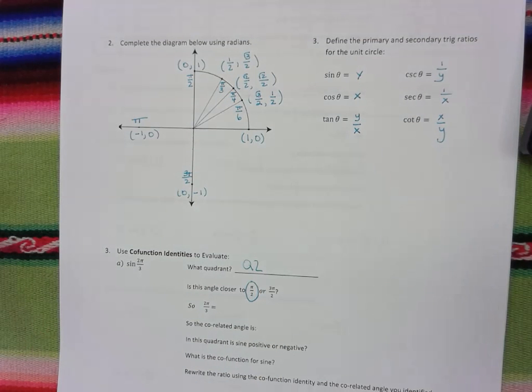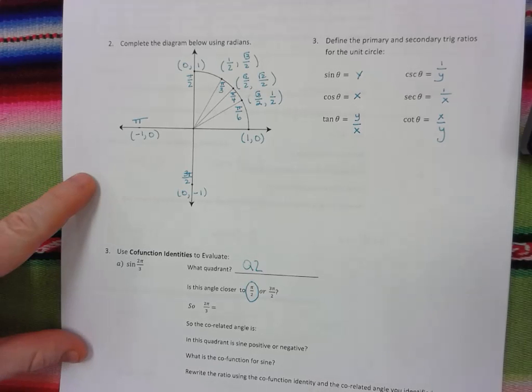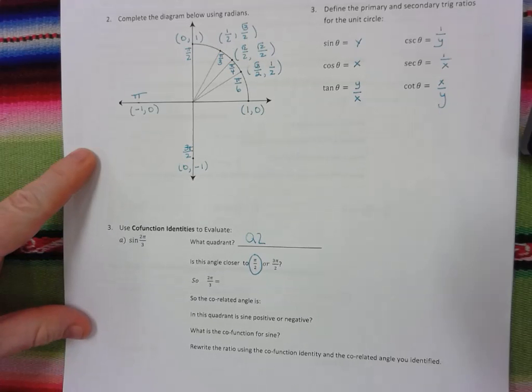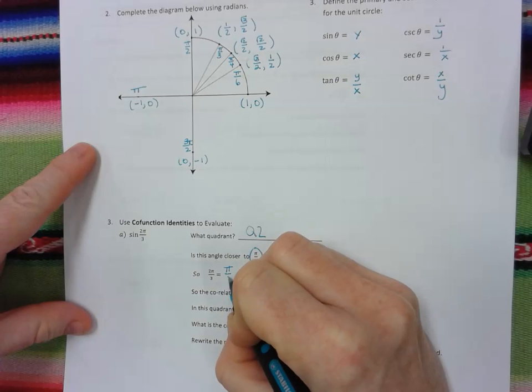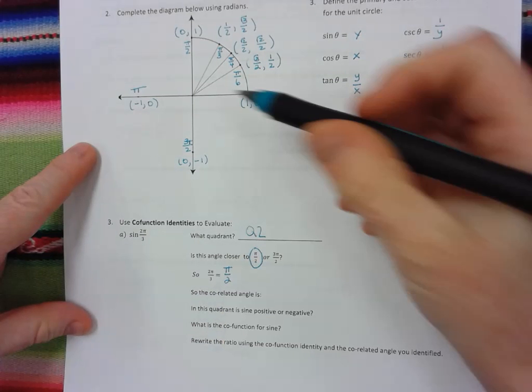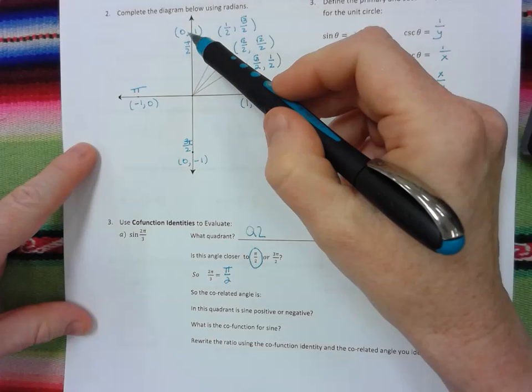So what we want to do then is rewrite 2 pi over 3 using the fraction pi over 2. In this case, we know that 2 pi over 3 is going to be equivalent to pi over 2, and since it's in this quadrant, it's going to be more than pi over 2.